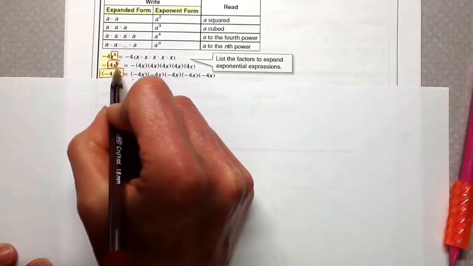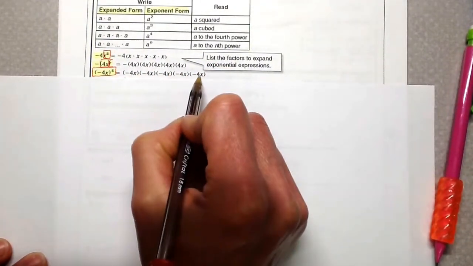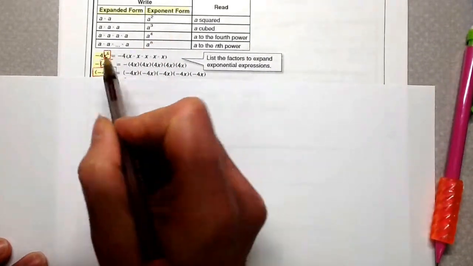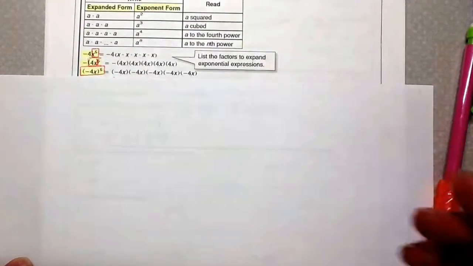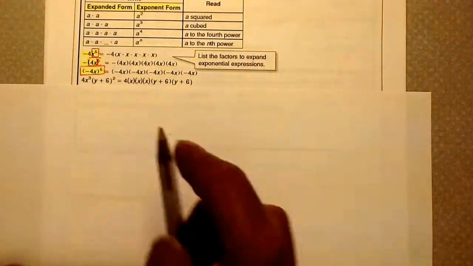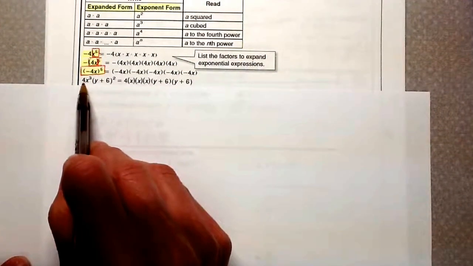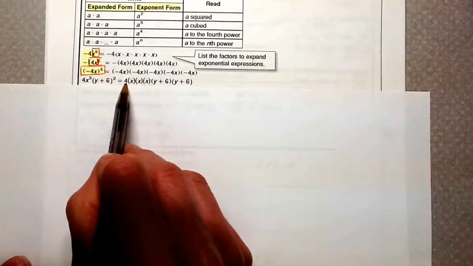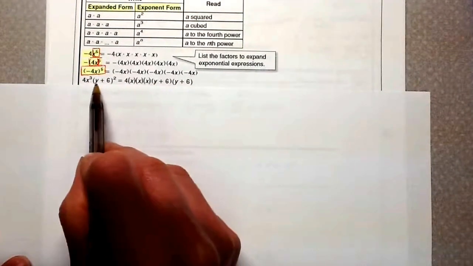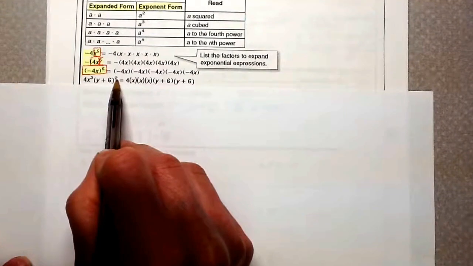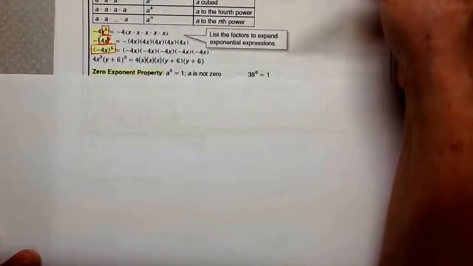Now the parentheses is around the entire expression, negative 4x. So now we have to write that out 5 times. So be really careful, pay close attention to the exponent and what it is applied to. Okay, now we have 4x cubed. The 4 is not raised to the 3rd power, so we list that only once. X has to be multiplied by itself 3 times, and the y plus 6 has to be multiplied by itself 2 times. Okay, so that is the expanded form.